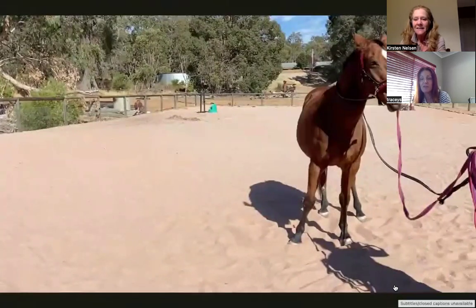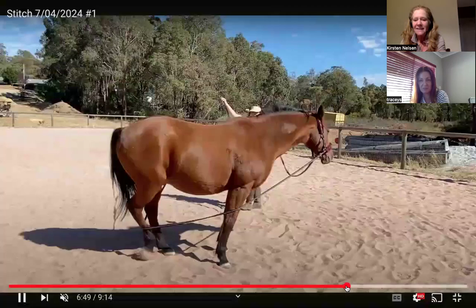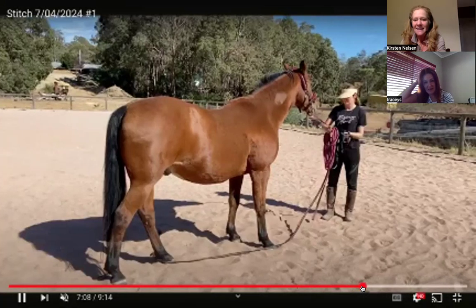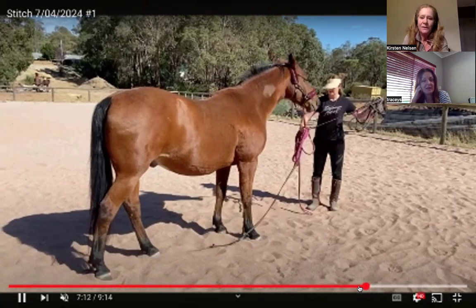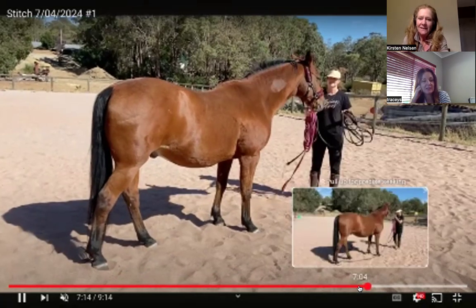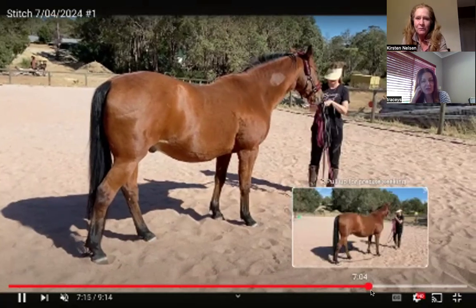He's pretty fine with it now, so I can just put it behind his back legs. I don't need to do the gradual move down his back. No, he's good.